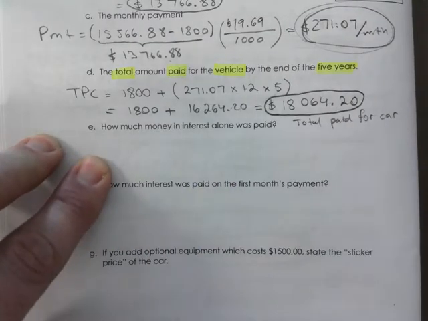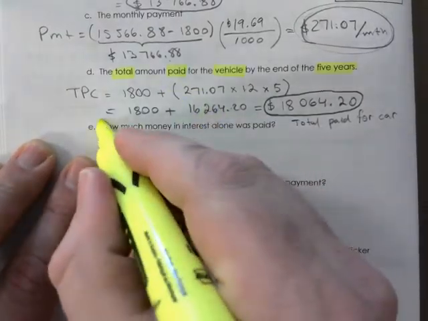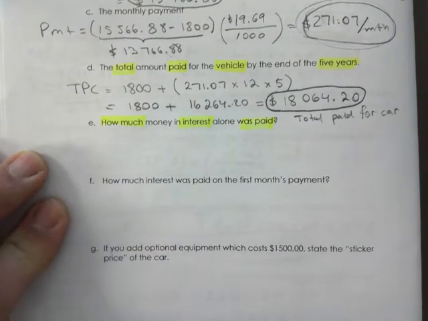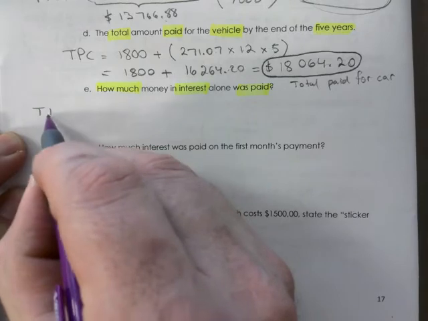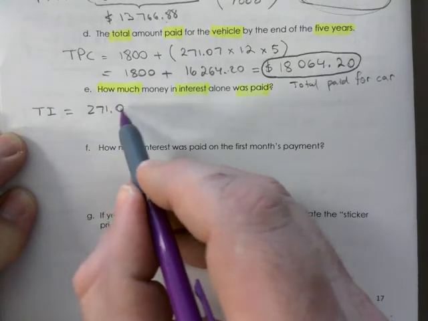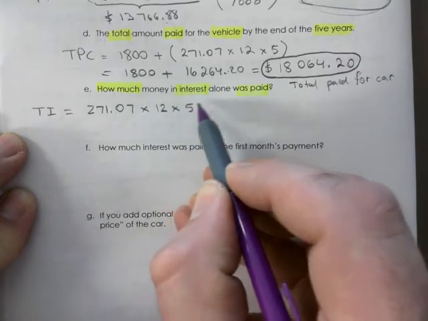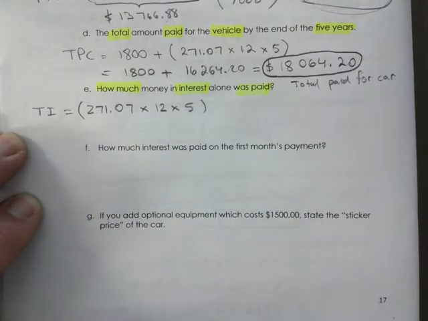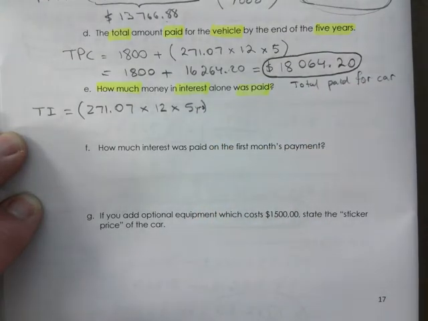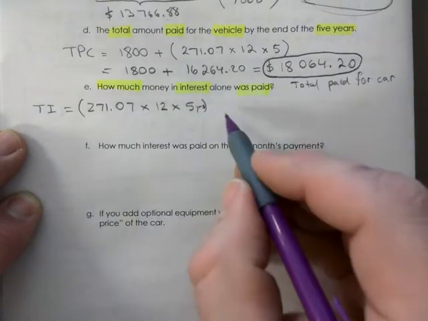How much money in interest alone was paid? How much in interest was paid, right? That is indicating that they're asking you for total interest. And again, I'm going to pretend like I don't know what just happened before this question. So I'm going to go 271.07 times 12 times 5. Let's put years here. Otherwise, no matter what I do, you're going to put 5 down every time. This is 5 years in this particular case.